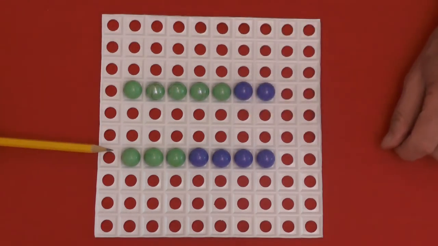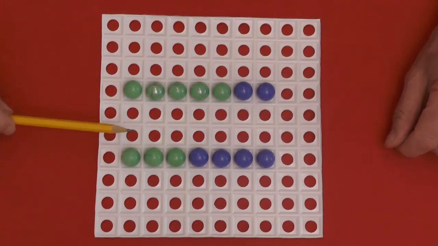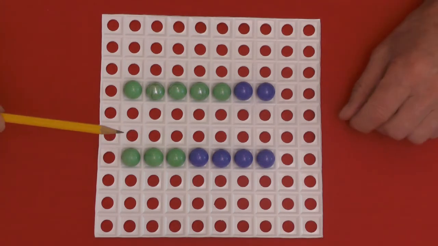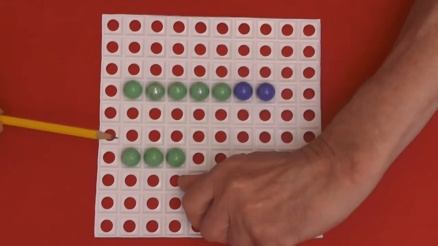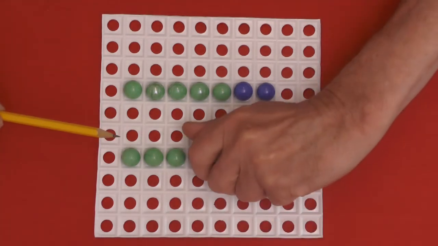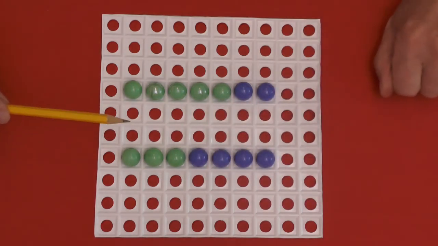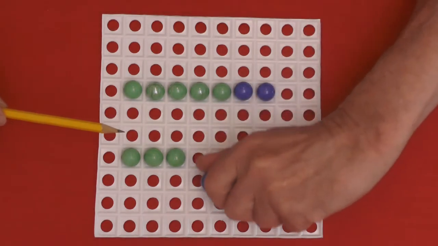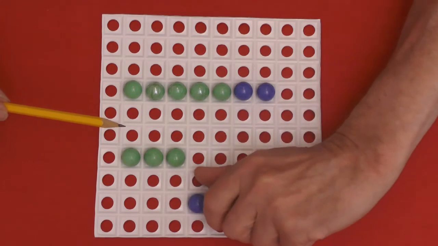Here is another example. Here I have 7 marbles. 7 take away 4 is 3, or 7 minus 4 is 3.